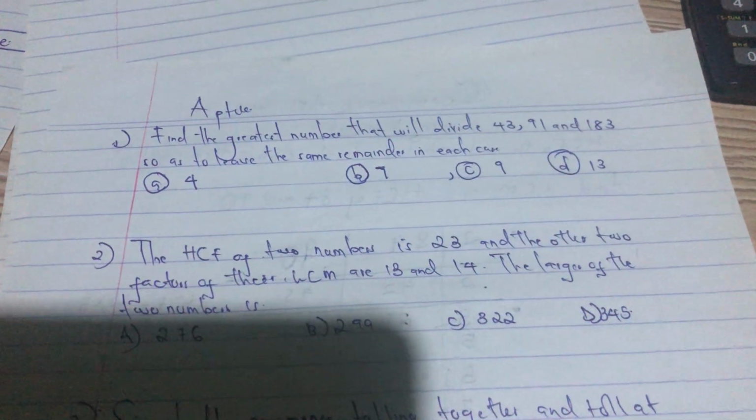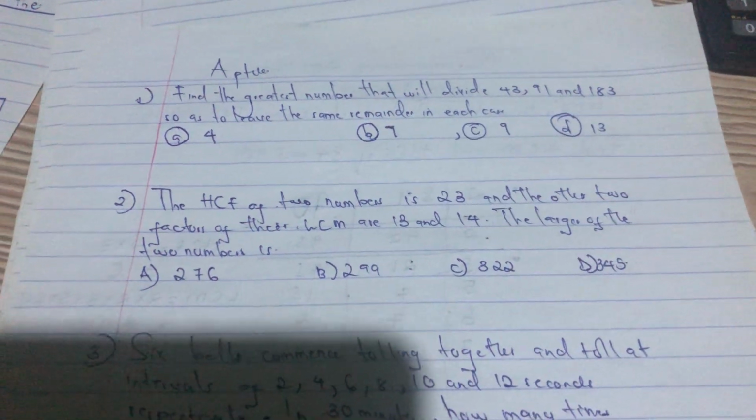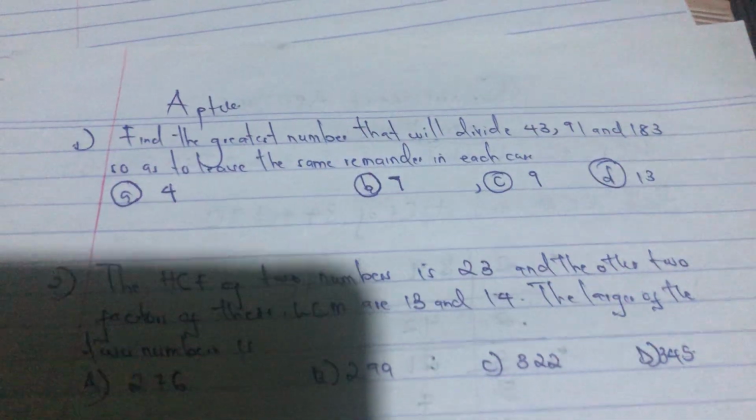So we're going to try out the applications of the HCF by doing these aptitude numbers, the HCF and the LCM. So we're going to start with question 1.